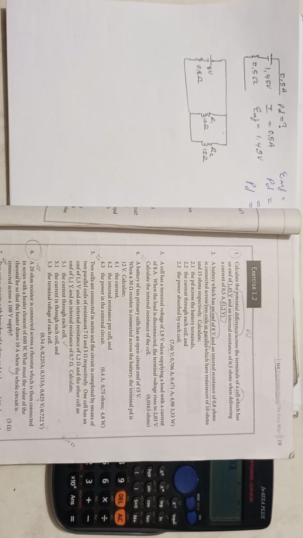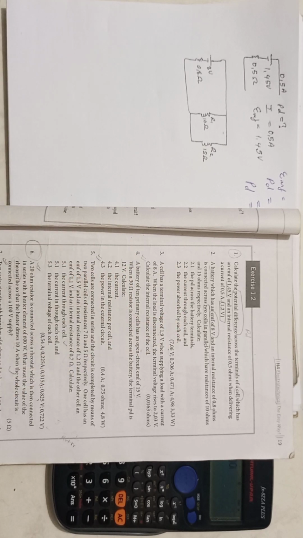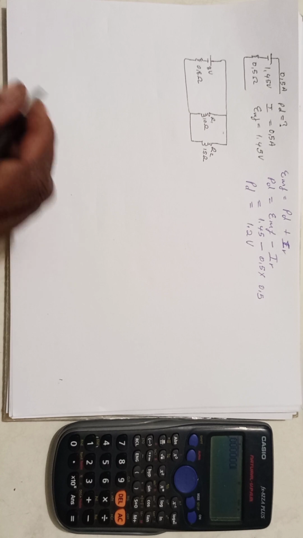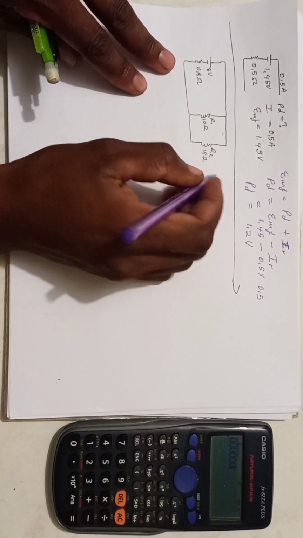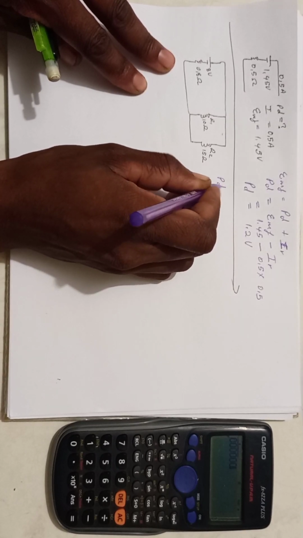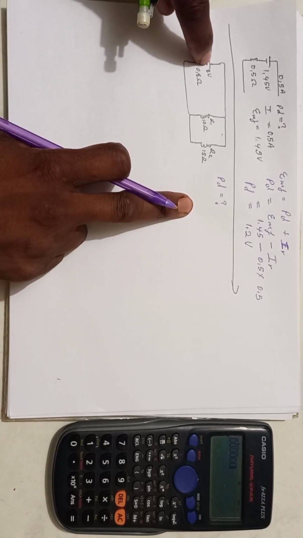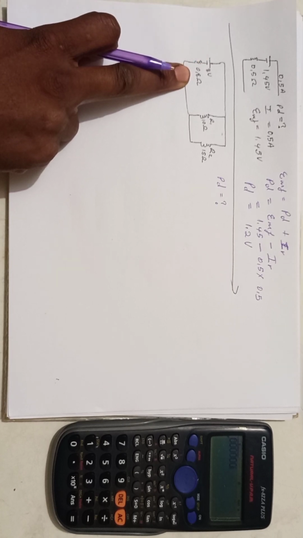What they want us to calculate is the potential difference across the battery. Let's start by doing that. If we want to calculate the potential difference, we know the EMF and the internal resistance, but we do not know the current because the statement didn't tell us the current.